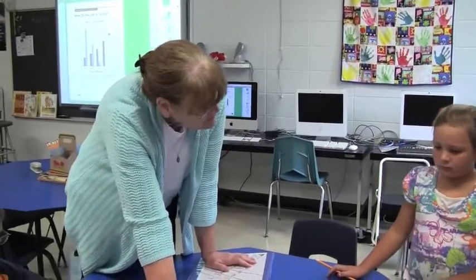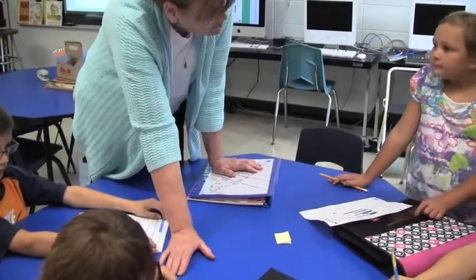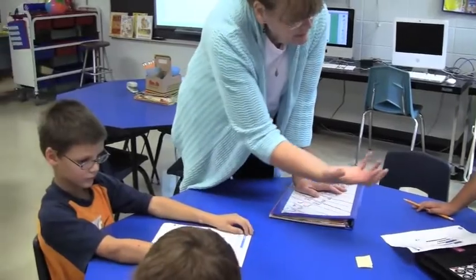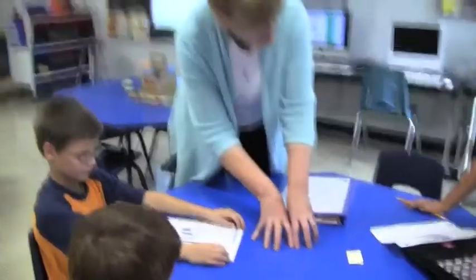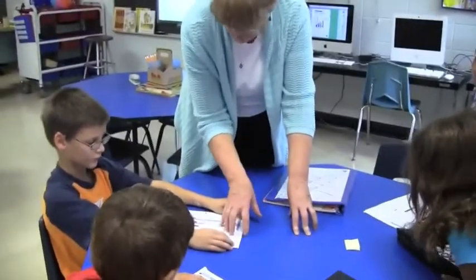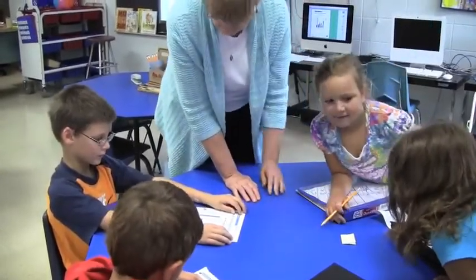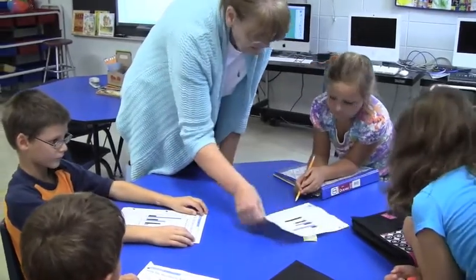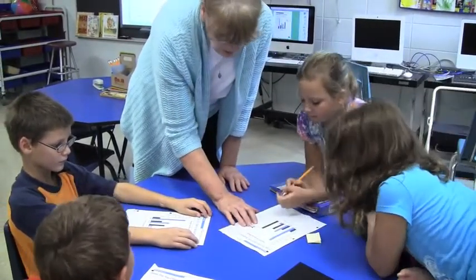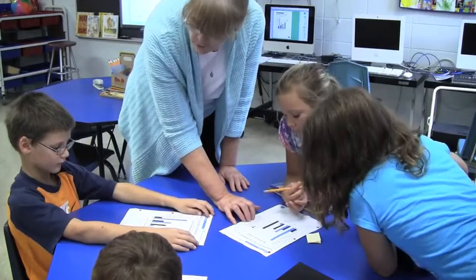I don't want any writing on your paper. I want to hear conversation. Okay, this is talk time. So Lily and Carmen, your head should be together with Jonah and Curtis, and you should be having a conversation about this. All right? Look at the graph and tell me how Park School and Lincoln School are the same and how they are different.